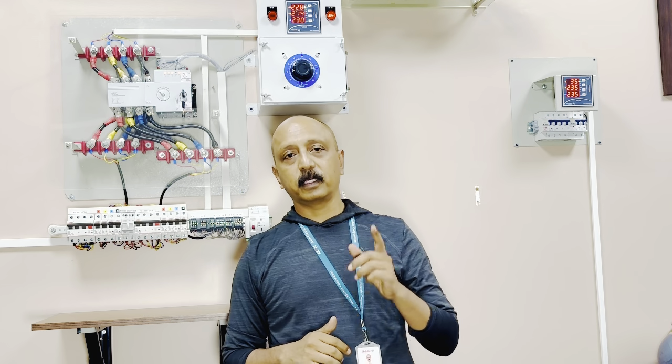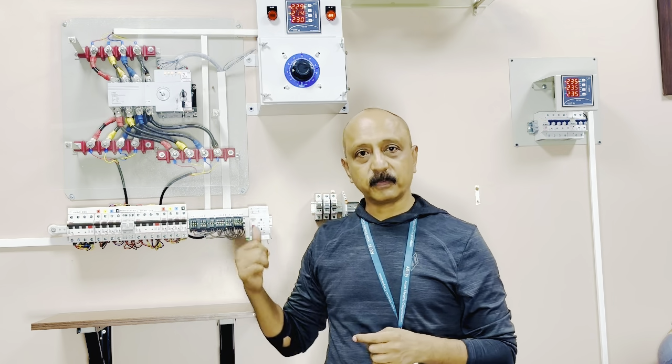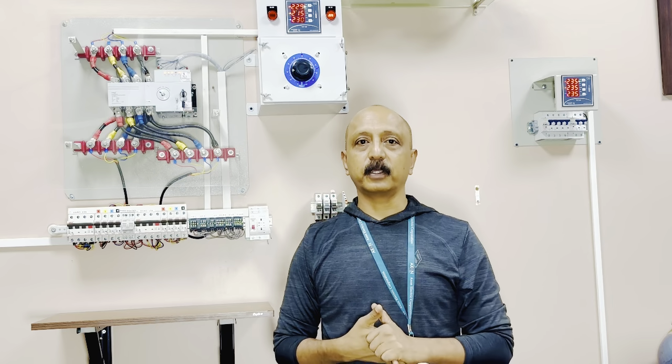Apart from this, the biggest feature we have is first neutral close and last neutral open, which is a built-in feature with the ATS. Probably Dilip will explain it when he comes.